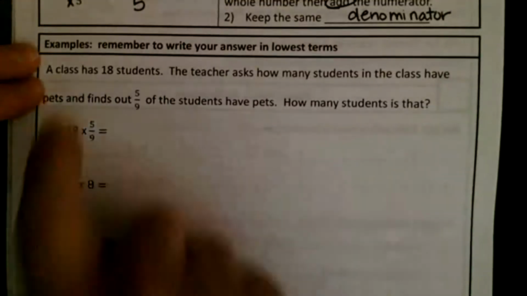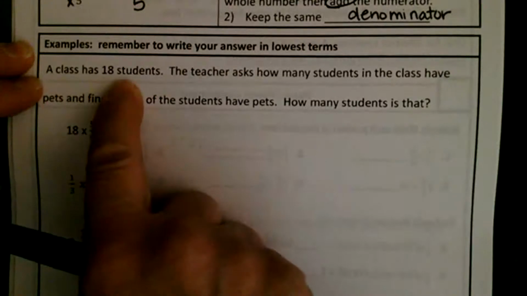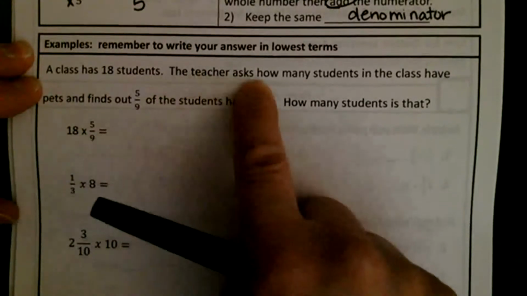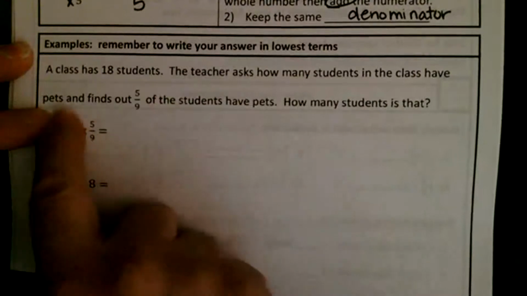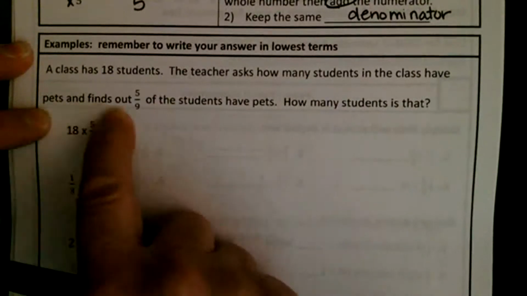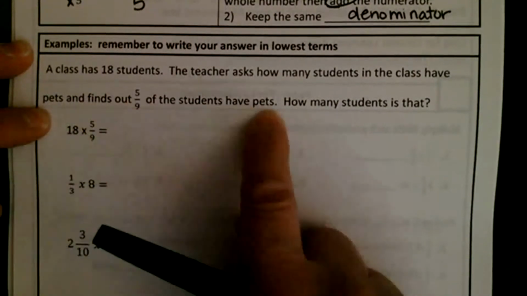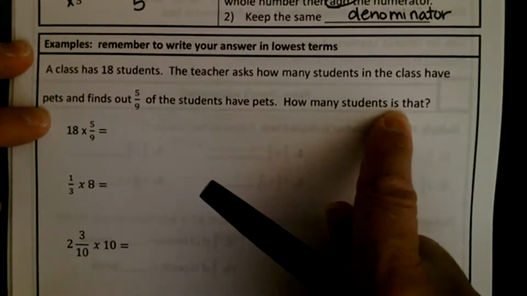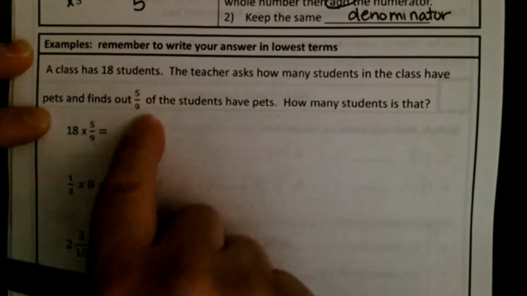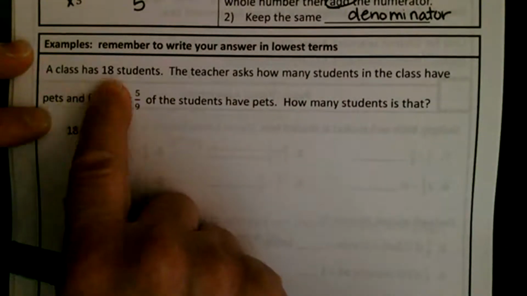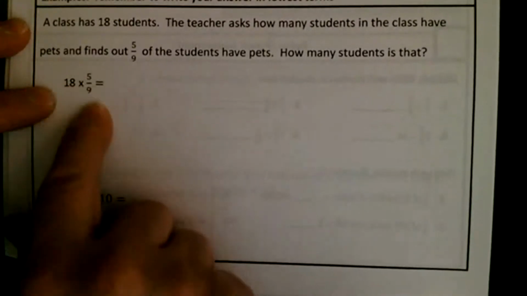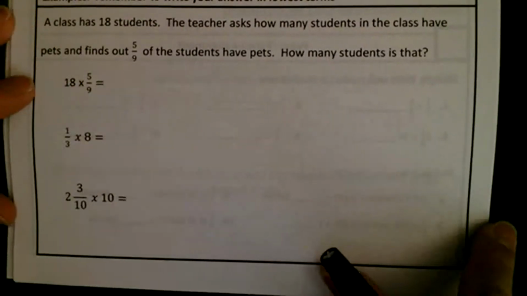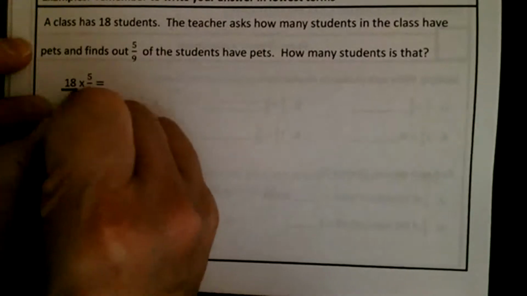All right, here we go. A class has 18 students in it. The teacher asks how many students in the class have pets, and she finds out that 5/9 of the students have pets. Well, how many students is that? What we want to find out is what is 5/9 of 18? That is multiplication. So we're going to do 18 times 5/9. Well, that's a whole number, so we're going to put a 1 as the denominator.